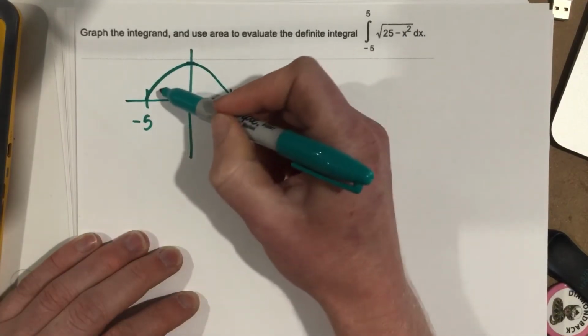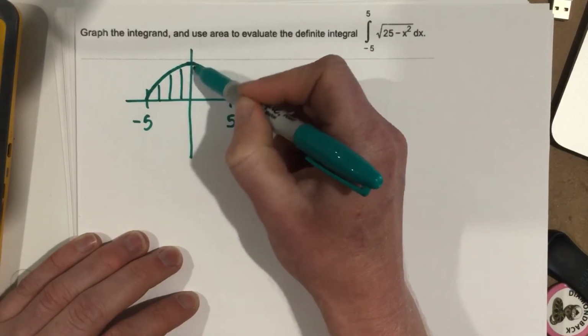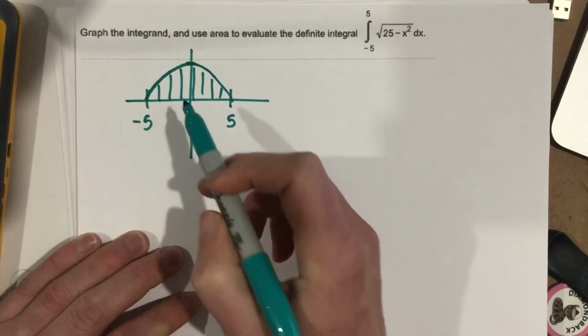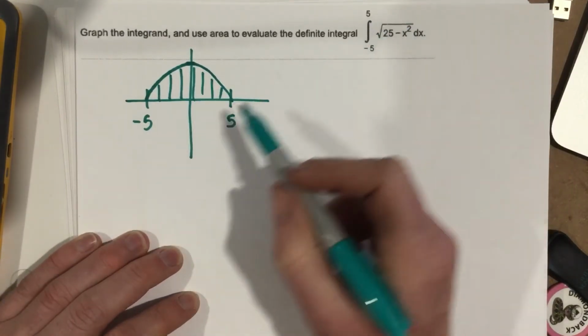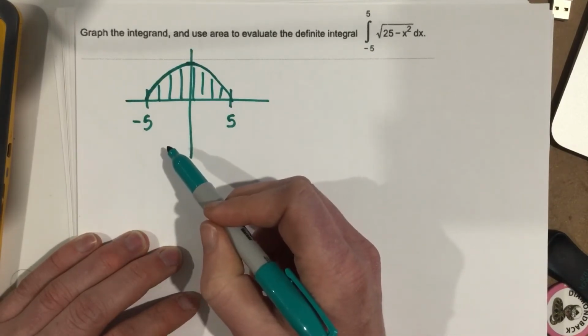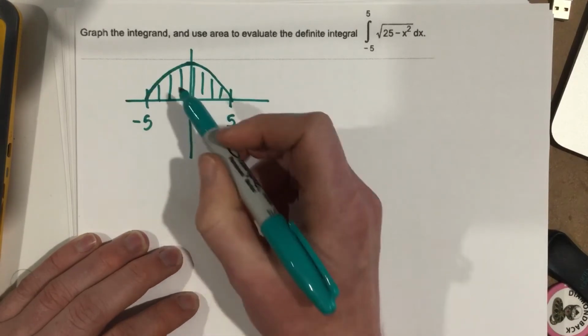Now we're trying to find the area underneath here. We want the area under the curve. So when you're doing an integral, that's really what you're doing, is you're finding the area under the curve. But in this case, they want us to just come up with the actual answer without using an integral.